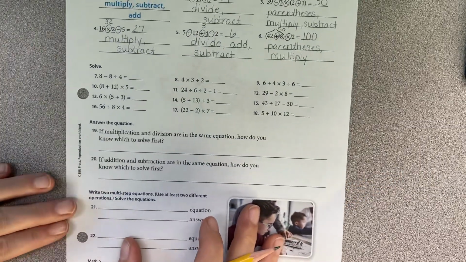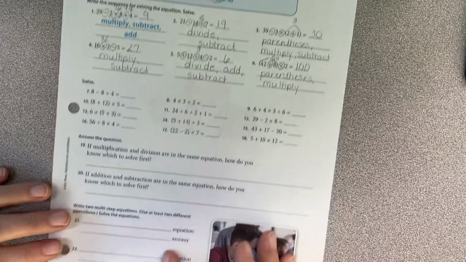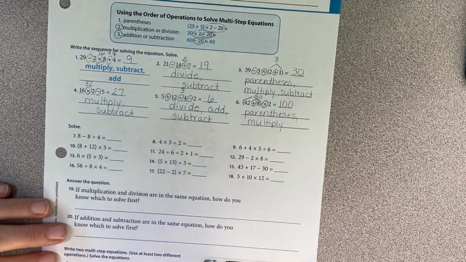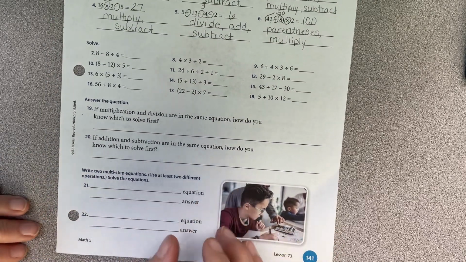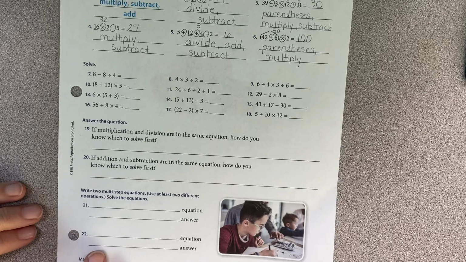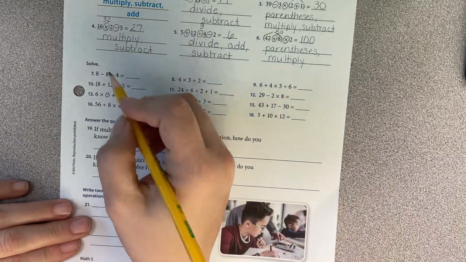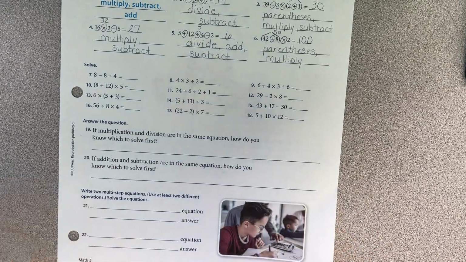Now, if we look down here, this next section just says to solve. So up here, we practiced making sure we were going in the right order. So we wrote out our sequence of steps. Down here, we're not going to write the sequence of steps, but we still have to go in the same order. So we're going to do just a few of these together. So the first one, we'll go down this row and do some of these together, and then I'll let you do the rest of them on your own.